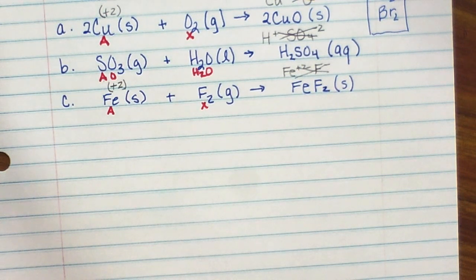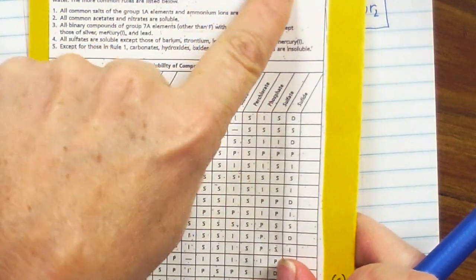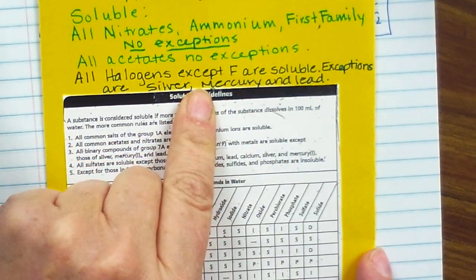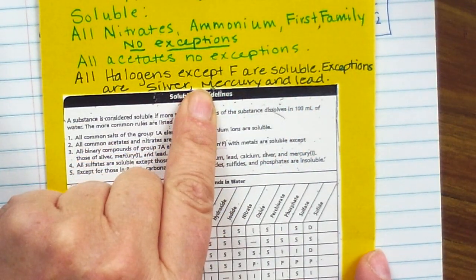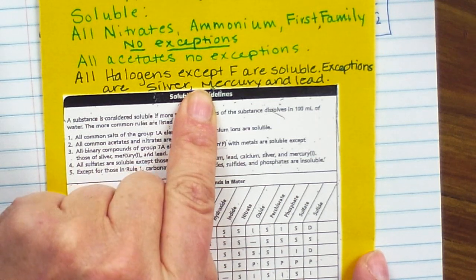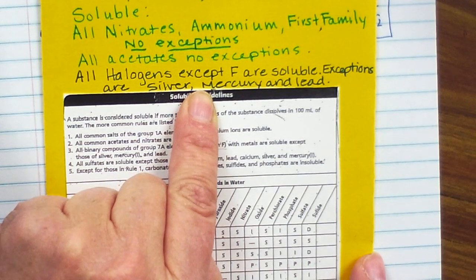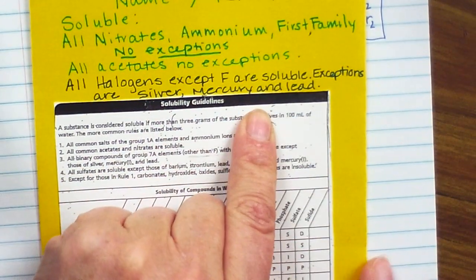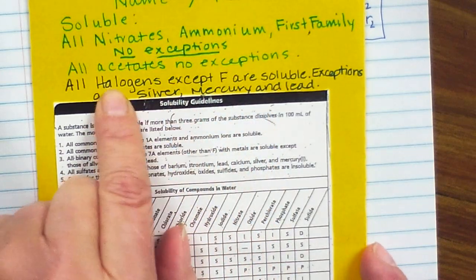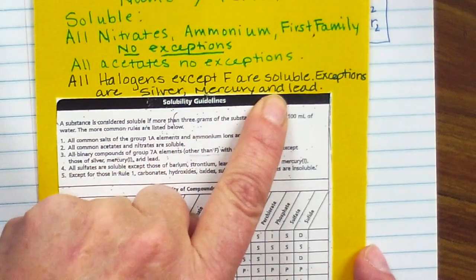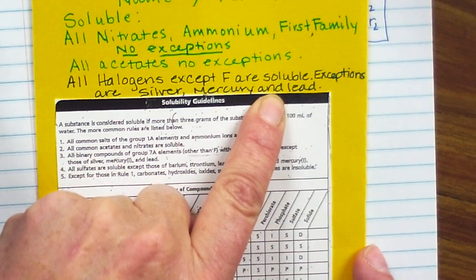So if you memorize that rule, all halogens except fluorine are soluble except for silver, mercury, and lead. Those heavy metals make it so that those halogens are insoluble. Silver, mercury, and lead. There are other heavy metals that also are insoluble when attached to halogens, but these are the only 3 that we work with. So all halogens except fluorine are soluble, and then silver, mercury, and lead will make them insoluble.